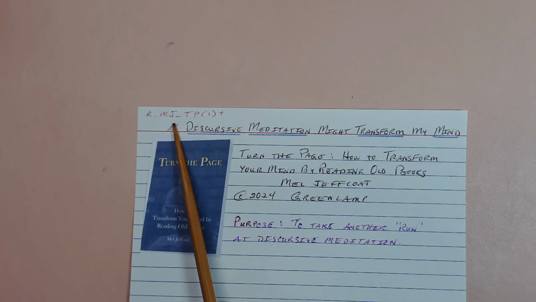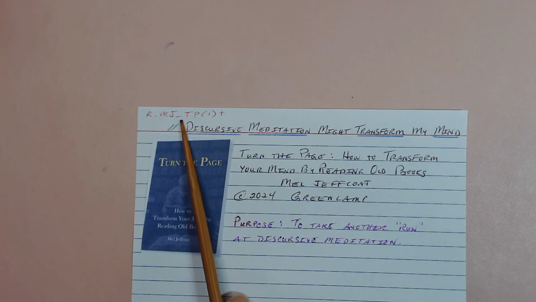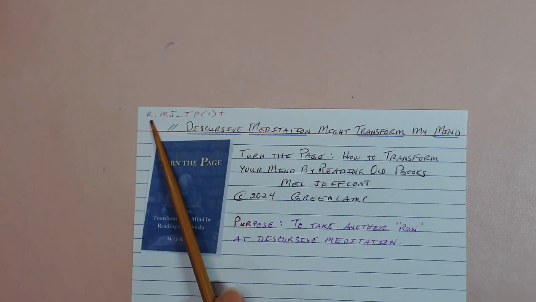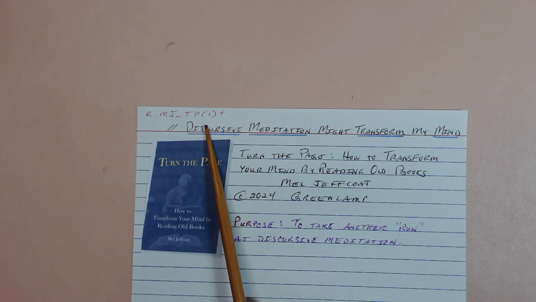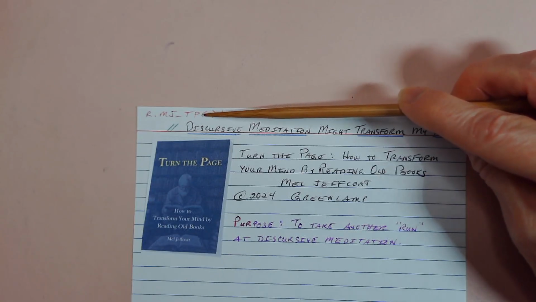I'm using the initials of the author's name, MJ in this case, and then an underscore to separate. And then I pick out the key words in the title, and I use the initials of the keywords, Turn Page, TP. So this one is r.mj_TP. Now when I first create my card, that's all I've got there. It stops right with that.